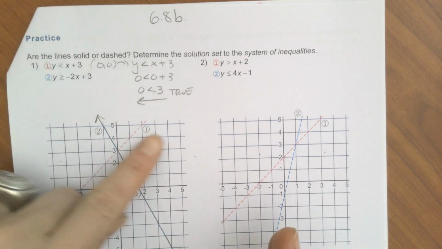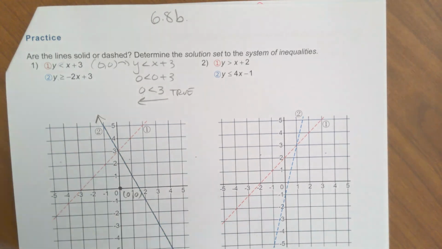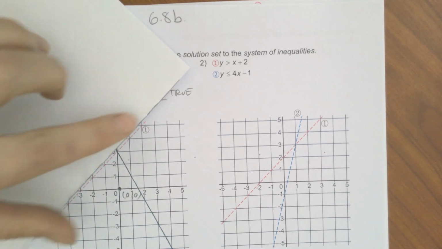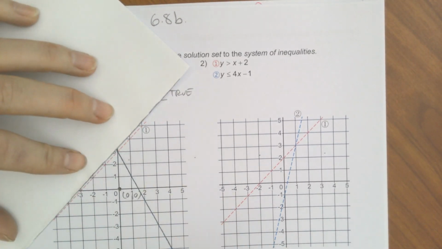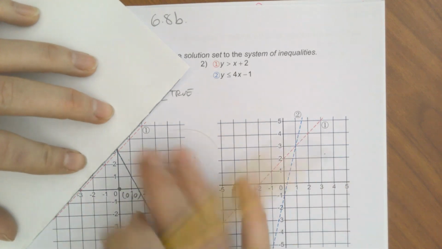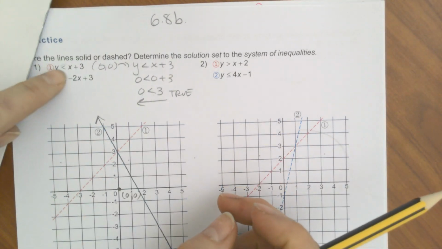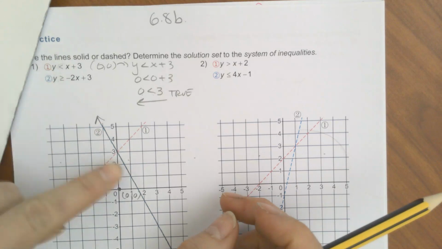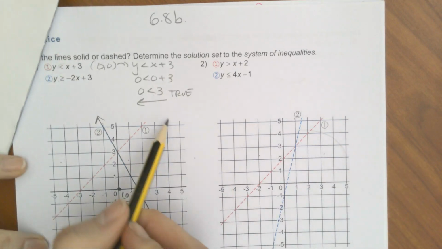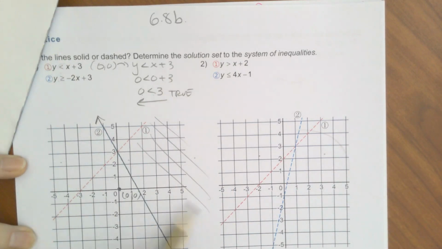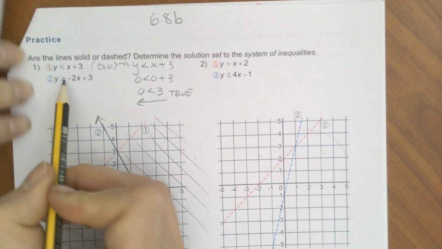So any point from, let's cover this. So I'm looking at line 1. So any point from this side, if I take any point and I substitute it into inequality number 1, it will make this inequality true. So we have to color this side of the first one. Now let's do the second one.